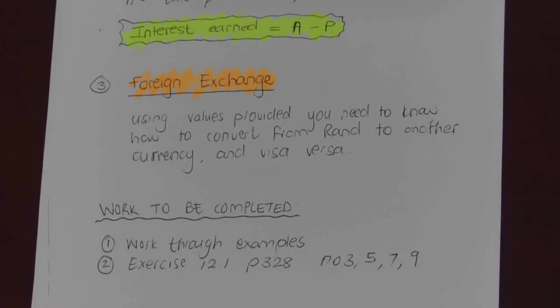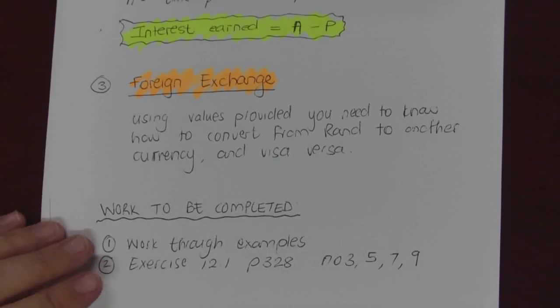So what we're going to do for today, Wednesday the 18th of March, is that I'm going to work through some examples with you now. And then after those examples, you will have to go to exercise 12.1. You will find it on page 328, and you will have to do 3, 5, 7, and 9. The memo for this exercise will be uploaded on Thursday morning, but I have basically copied the entire exercise for those that want to do more than just 3, 5, 7, and 9.